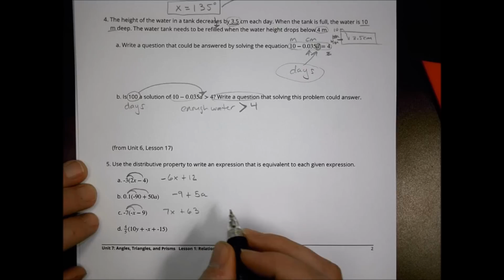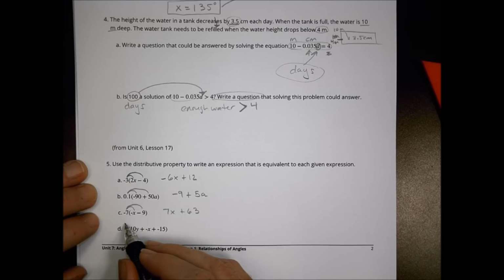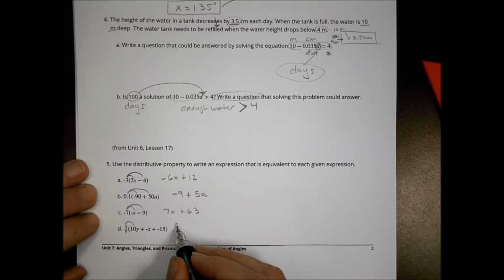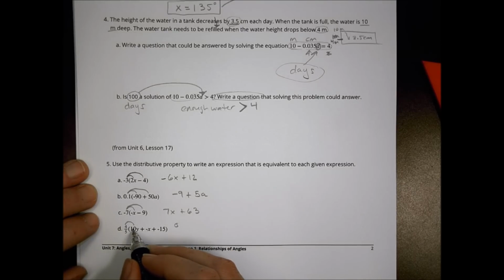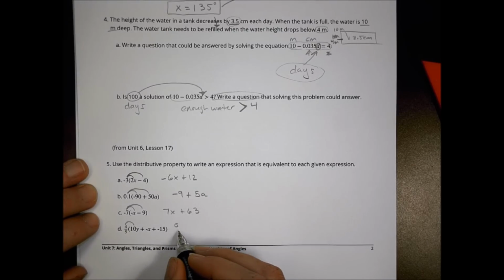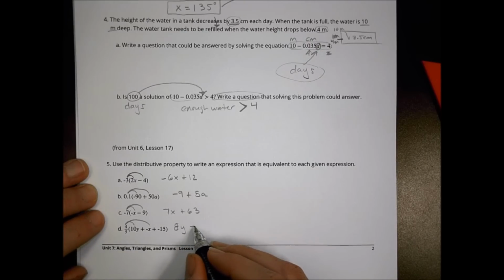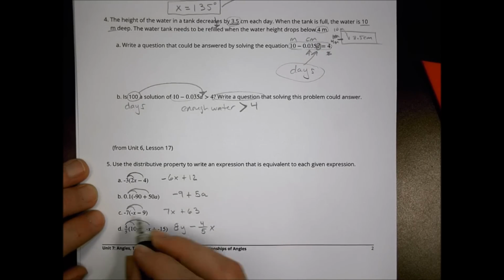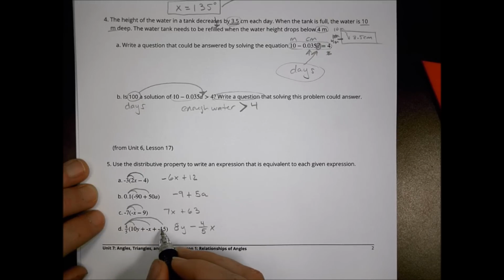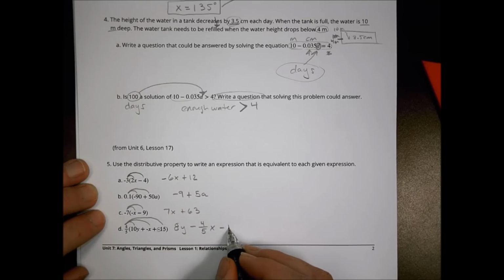And 4/5 times 10y, okay, 10 divided by 5 is 2, 2 times 4 is 8. So we have 8y. And then over here, we have -x times 4/5, so it becomes -4/5 x. And over here, we have 15 divided by 5 is 3. 3 times 4 is 12, and it's still negative, so -12. And that's our answer for that one right there.